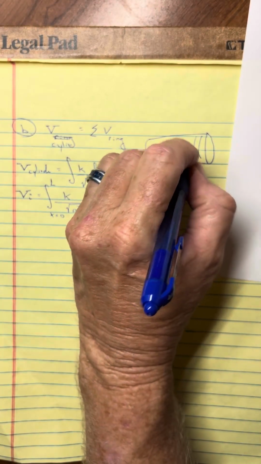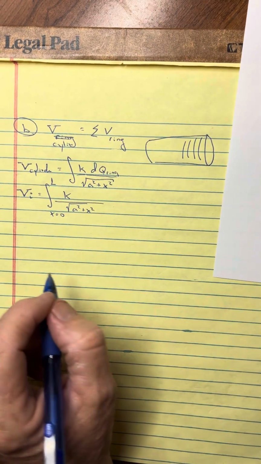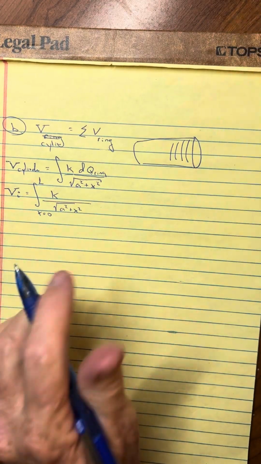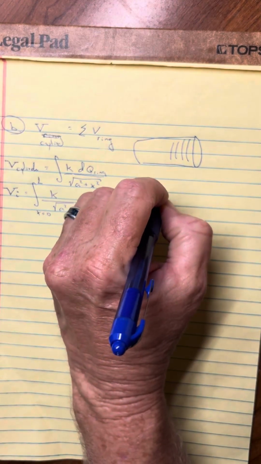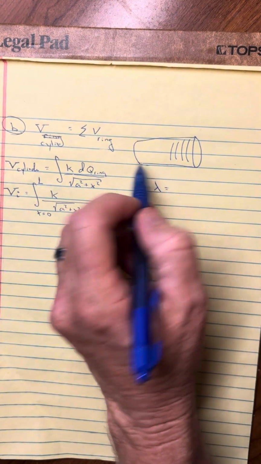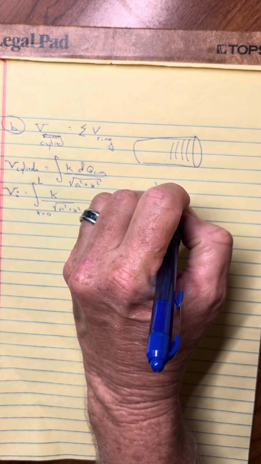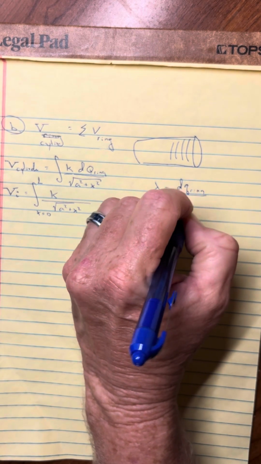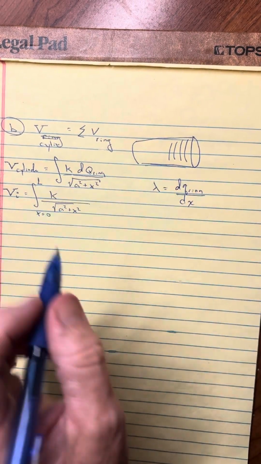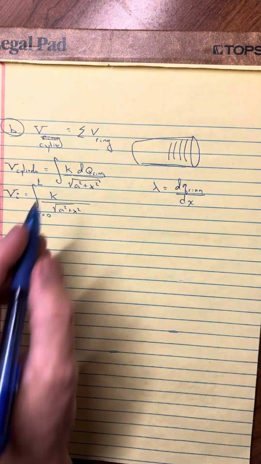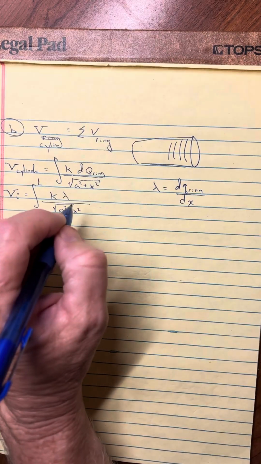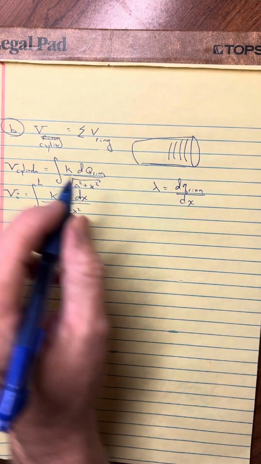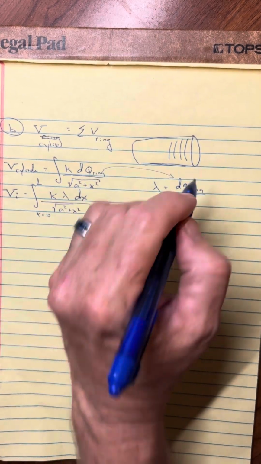If I slice these into a bunch of rings to add up, then I could say there is a charge per length on each ring. And so it would be like a dq on each ring divided by the dx, the charge per length. So I can write this as a lambda over dx, and that would be my charge on my ring.